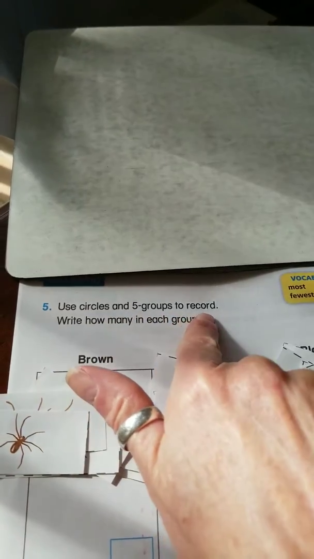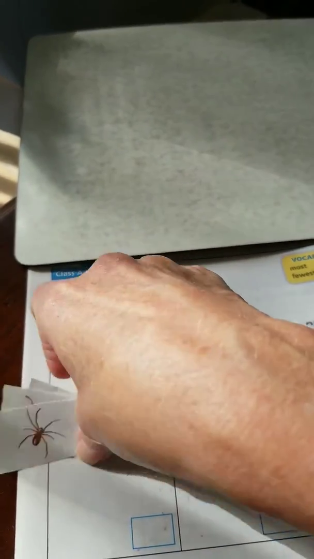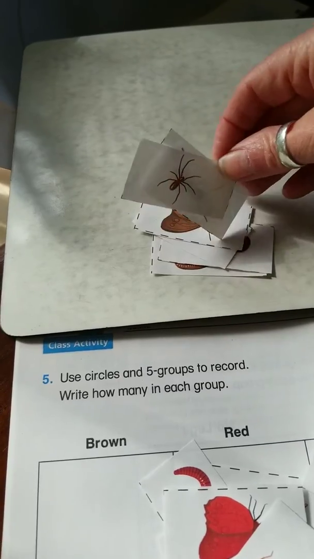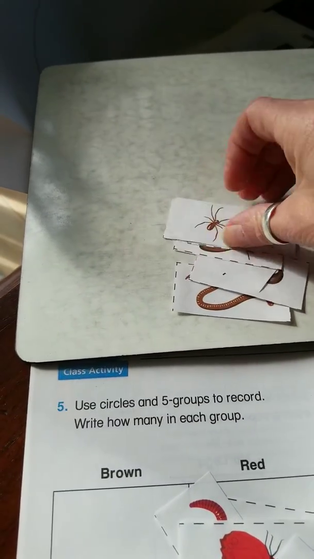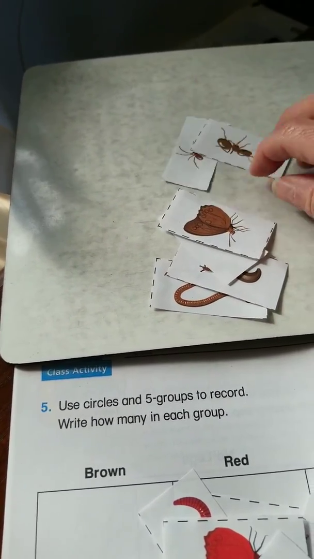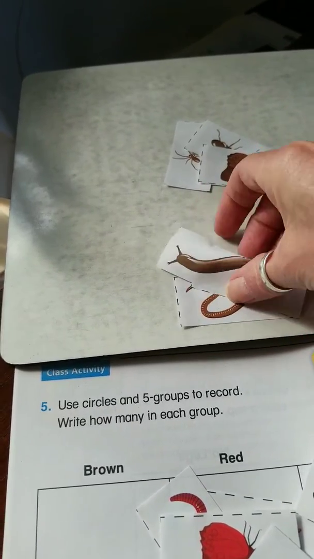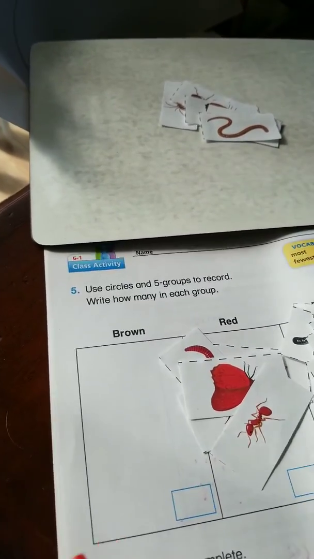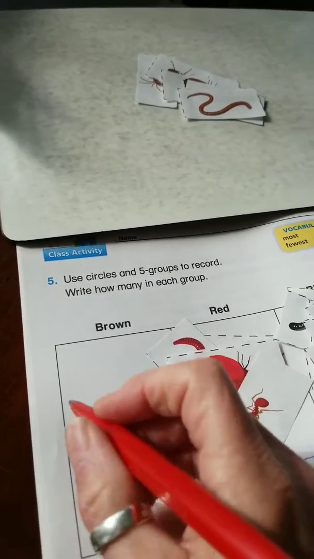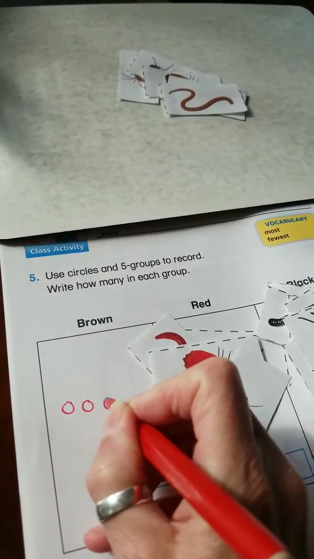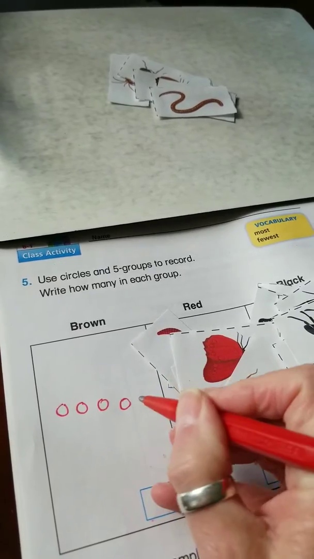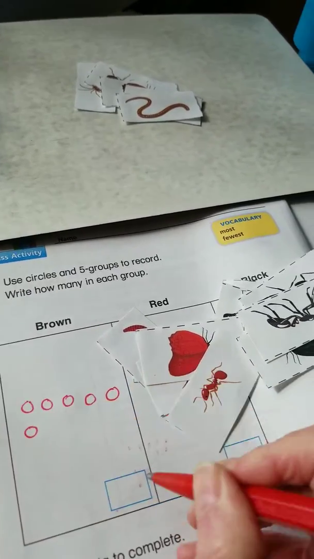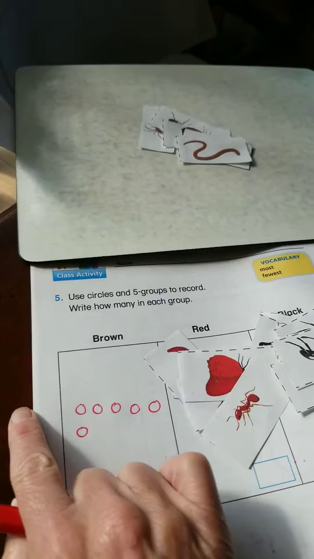Okay, so now I've got my data sorted, but it says up here it doesn't want me to glue these down. It says use circles in 5 groups. So what I'm going to do is take these brown ones here and count them. See how many brown bugs there are. So there's 1, 2, 3, 4, 5, 6. There's 6 brown bugs. So I'm going to go like this, use circles in 5 groups. 1, 2, 3, 4, 5, 6.